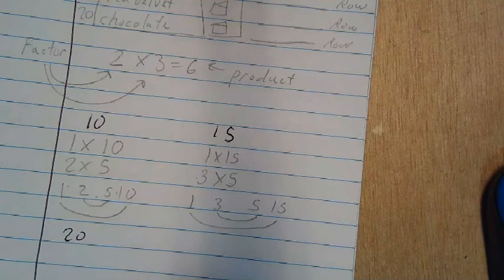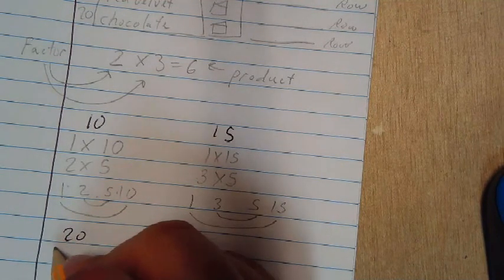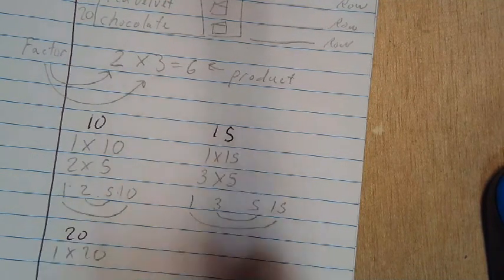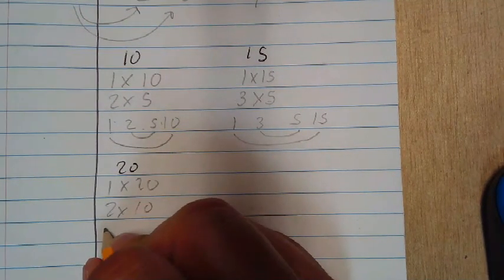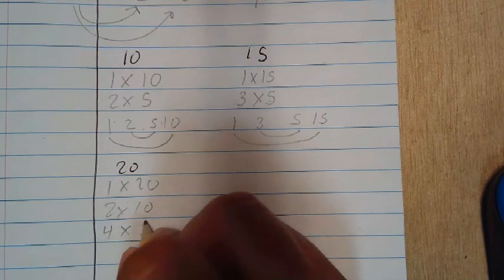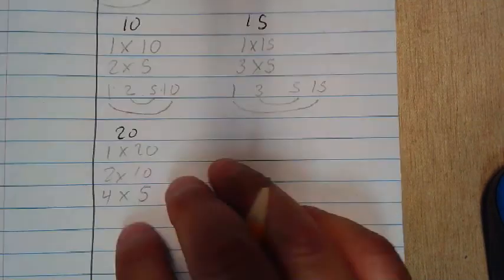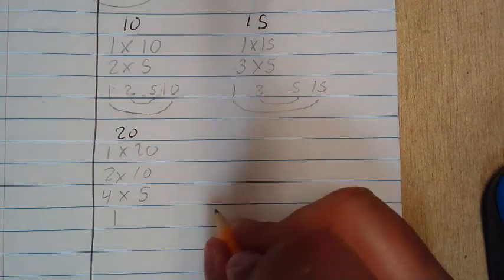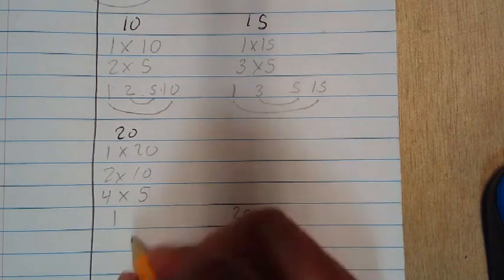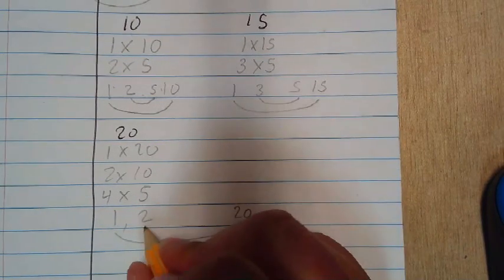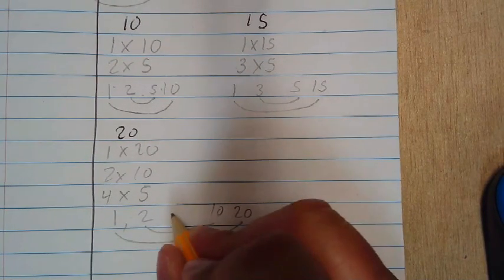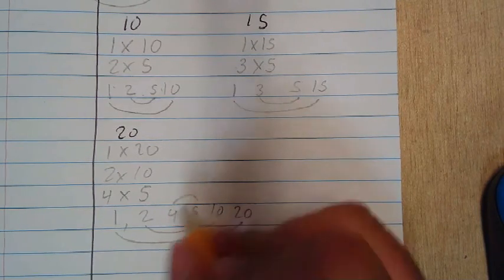Okay? And then 20. 1 times 20. 2 times 10. 3 doesn't work. You can't make groups of 3 out of 20. What about 4? Yes. And like I said before, guys, if you need a times table chart, use it. There's no shame in using it, although you really have to start working on memorizing them. 1 times 20, 2 times 10, 4, and 5. All right.